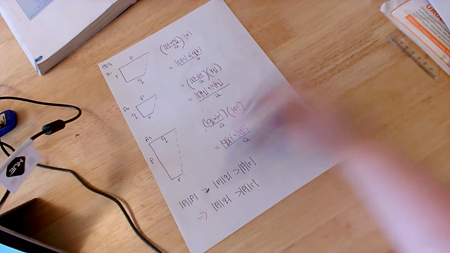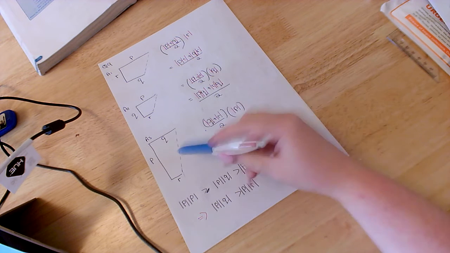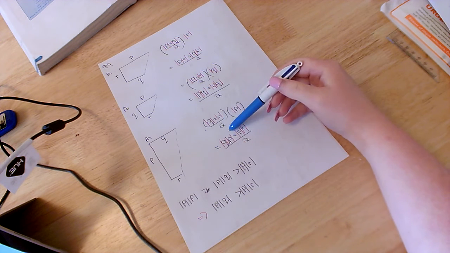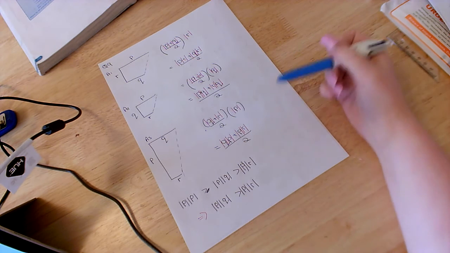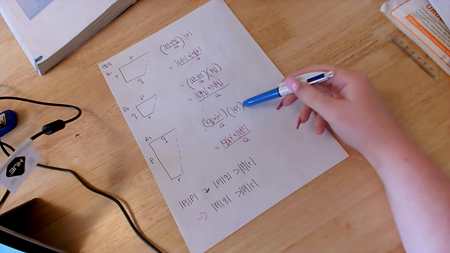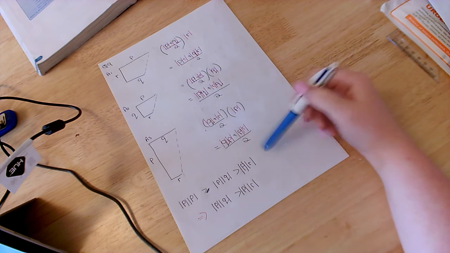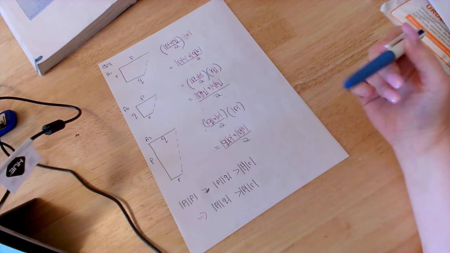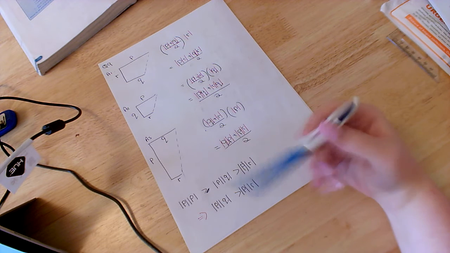Okay, so my area is my two parallel sides, so it's going to be Q plus R over 2, and then times my perpendicular height, which is P. So then I'll have Q times P will give me QP, R times P will give me PR, or RP, all over 2.